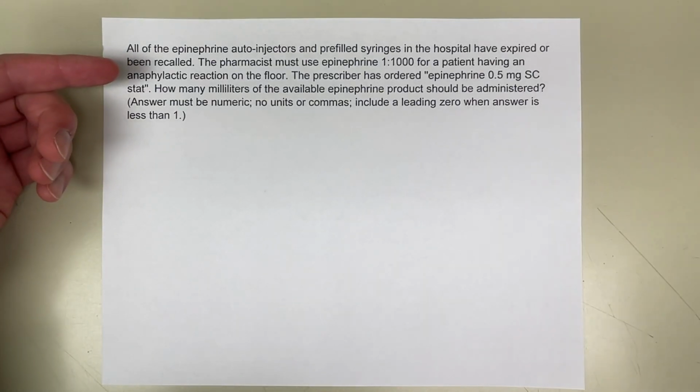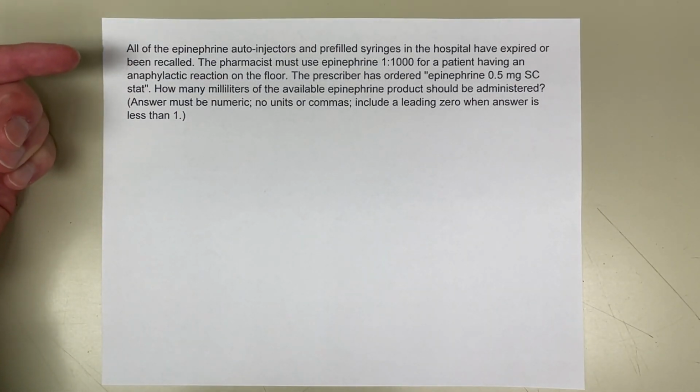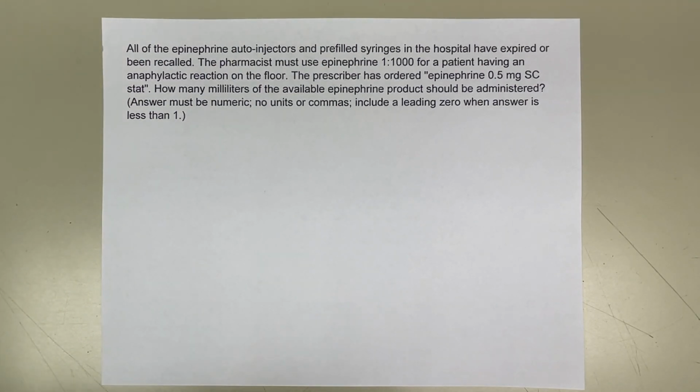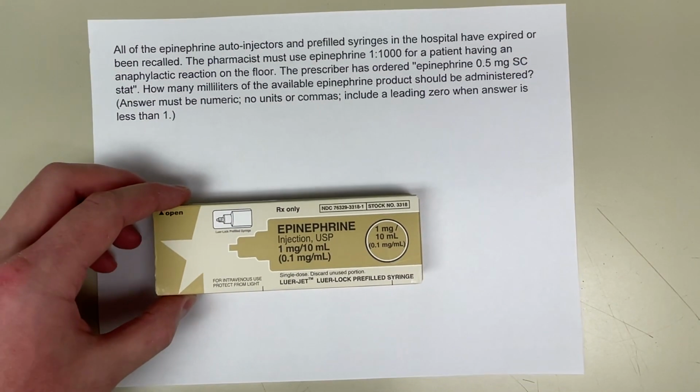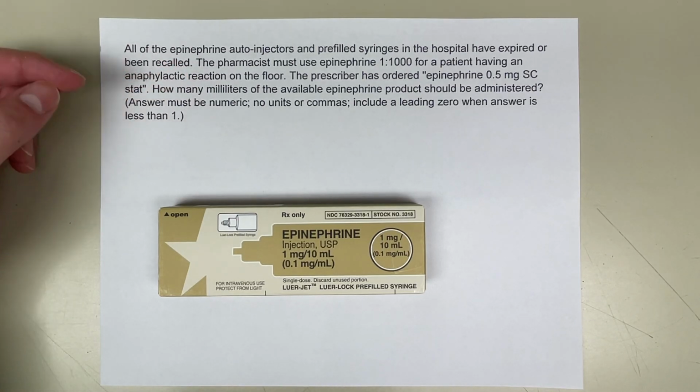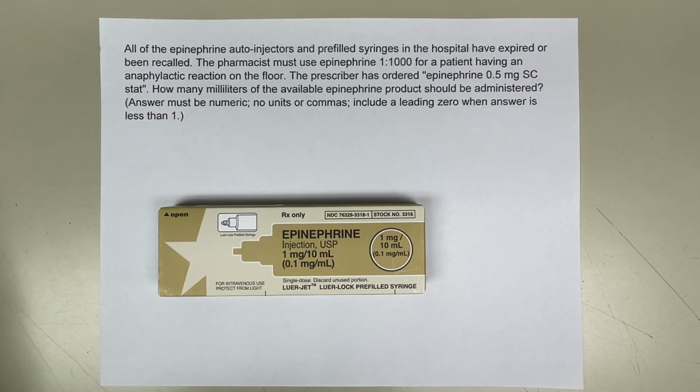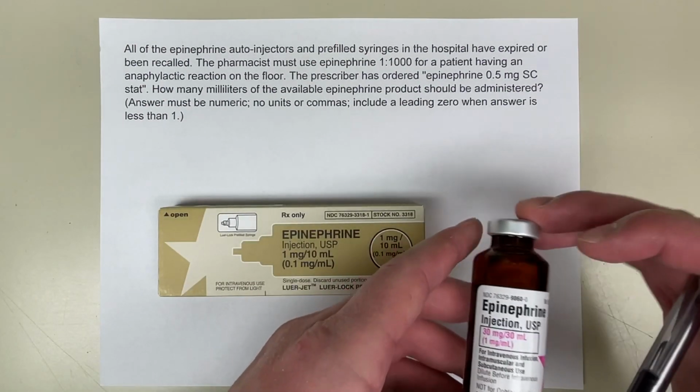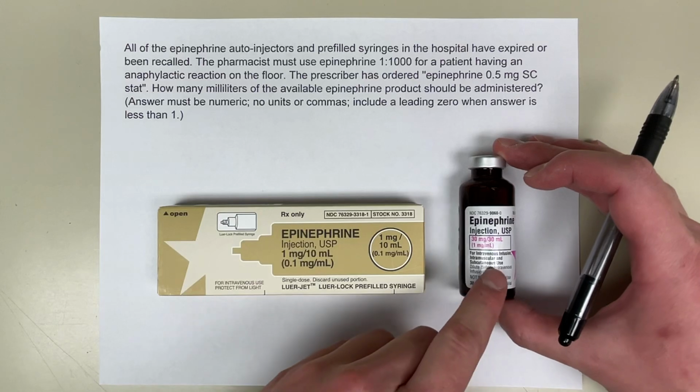All of the epinephrine auto-injectors and prefilled syringes in the hospital have expired or been recalled. They kind of look like this. So the pharmacist must use epinephrine 1 to 1,000 for a patient having an anaphylactic reaction on the floor. This is what a 1 to 1,000 looks like.